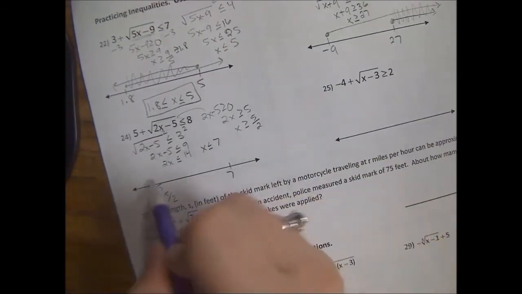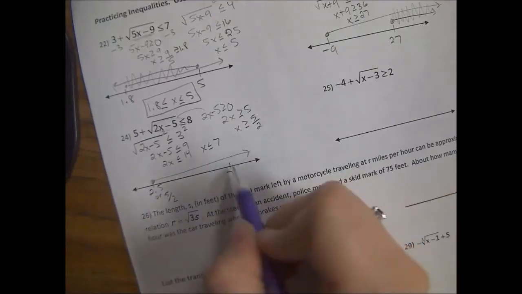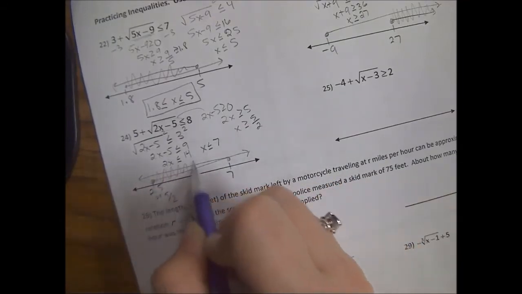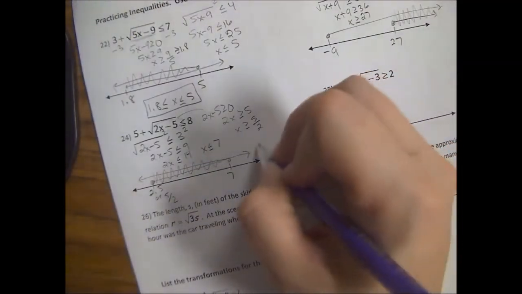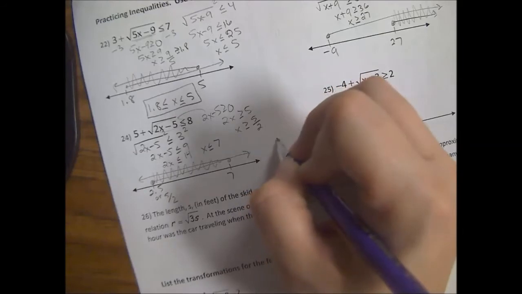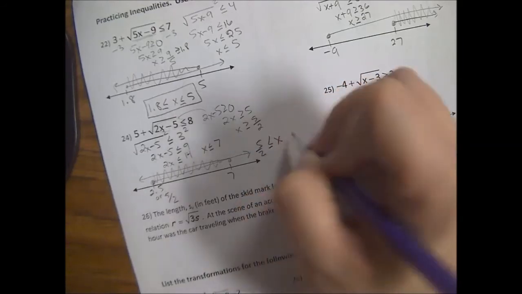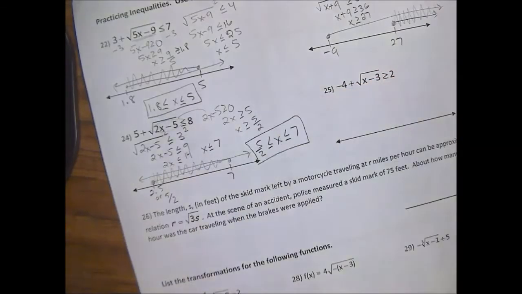So we need to be greater than the 5 over 2, but we have to also be less than 7. So the piece where they overlap is my answer. So the answer for 24 is that x is going to be greater than or equal to 5 over 2, but it's also less than or equal to 7. So it has to fit both of those.